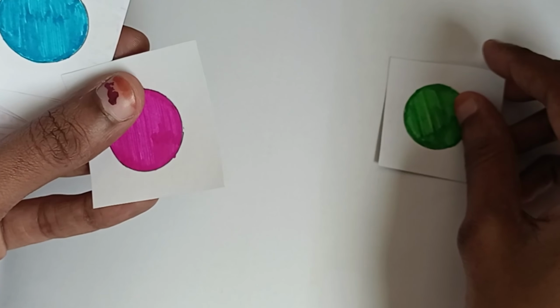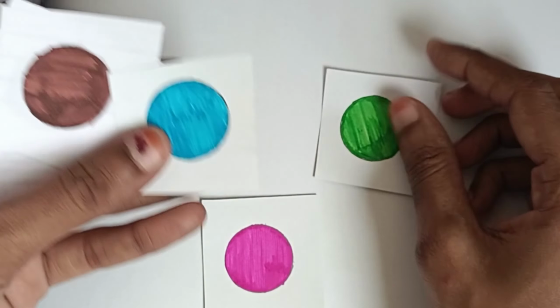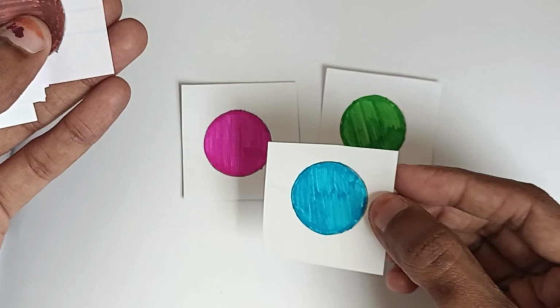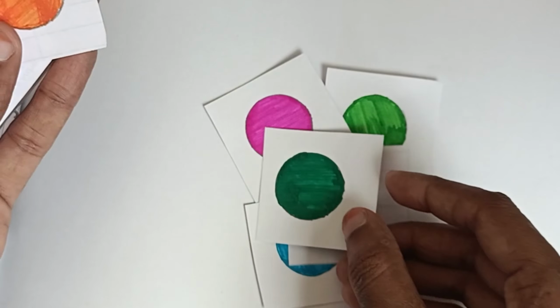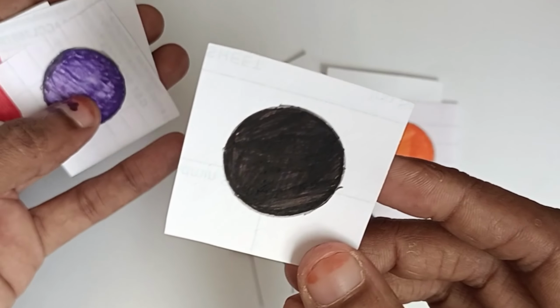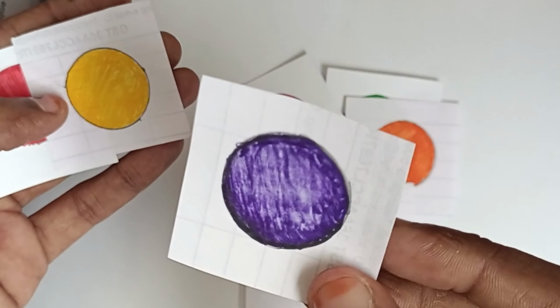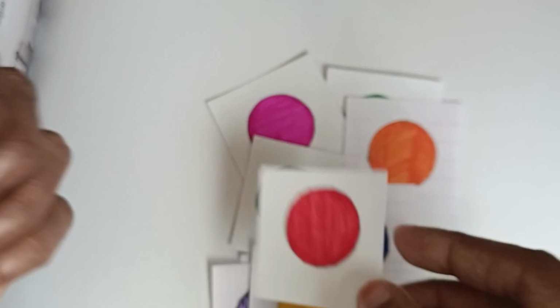Interesting topic today in Max Nursery about the colors. Okay, today I will show you some of the colors. Okay, look, some colors. What colors I'll say? This is green, this is pink, this is blue, this is brown, this is dark green, this is orange, this is blue color, this is black, this is purple, this is yellow, and this is red.